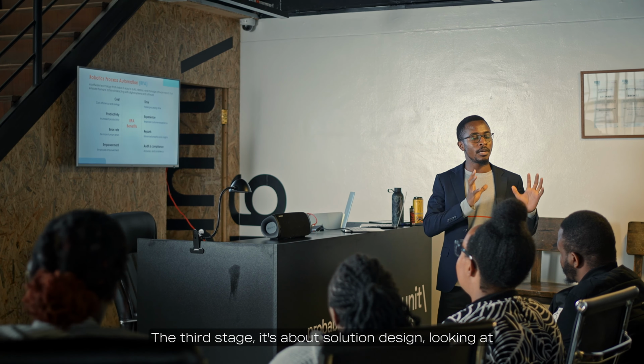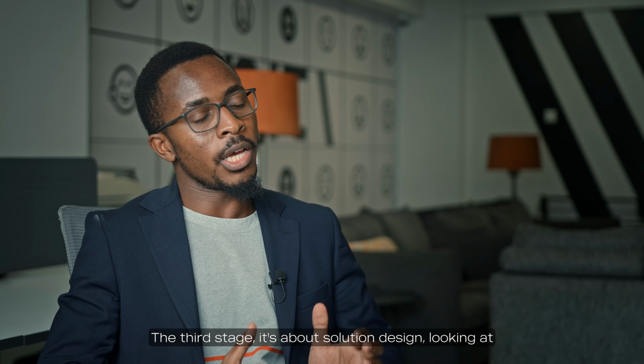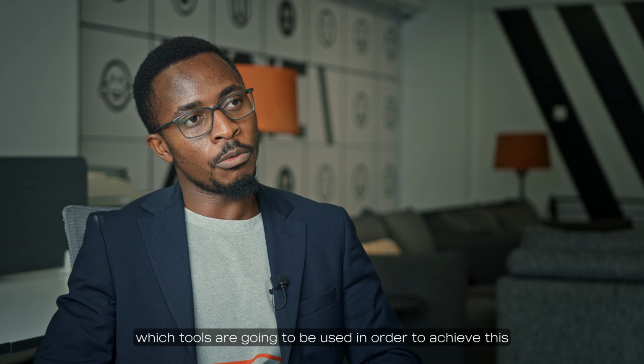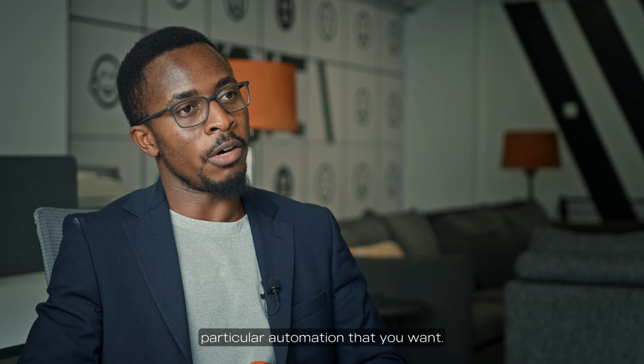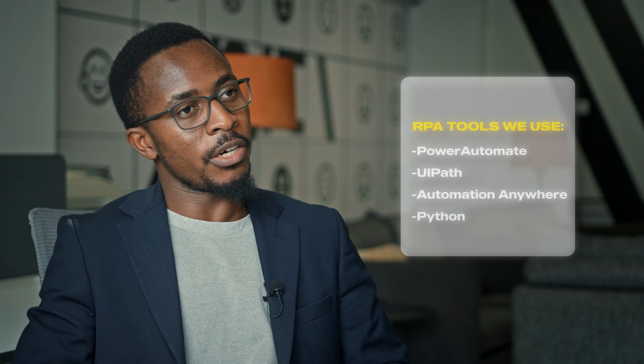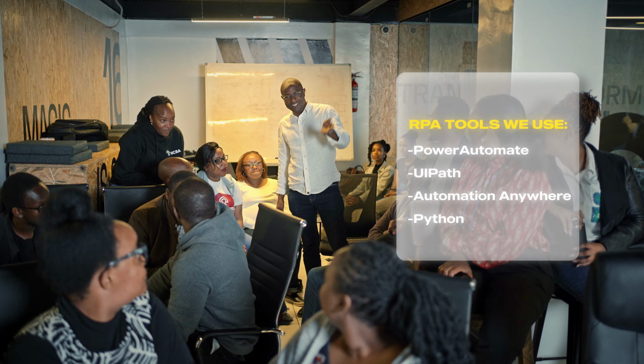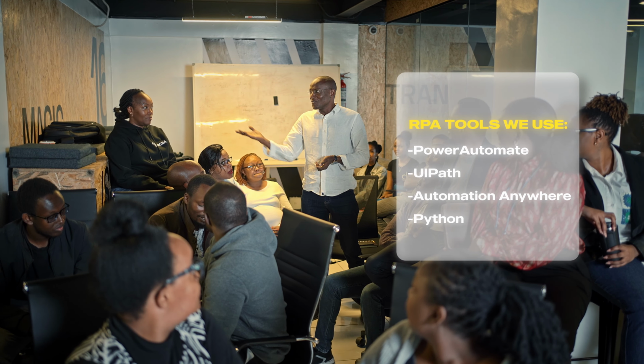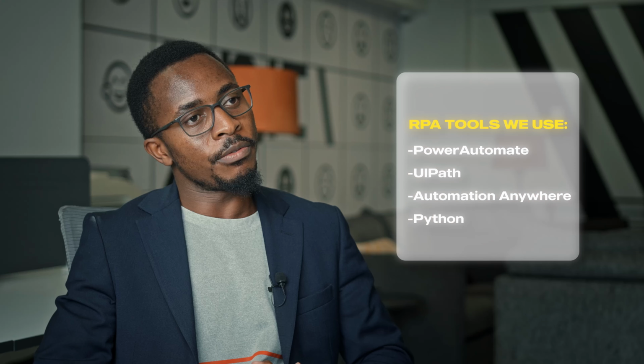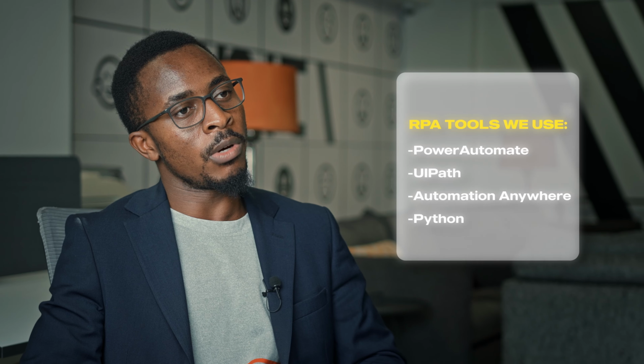The third stage is about solution design, looking at which tools you're going to be using in order to achieve this particular automation that you want. There are various tools existing in the market, in conjunction with integration with other software tools in order to achieve whatever the business wants.